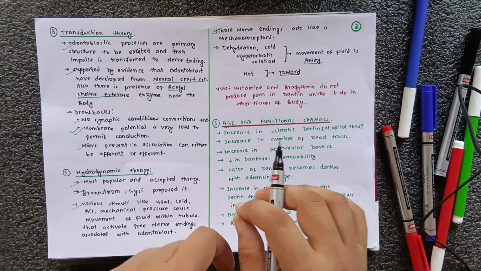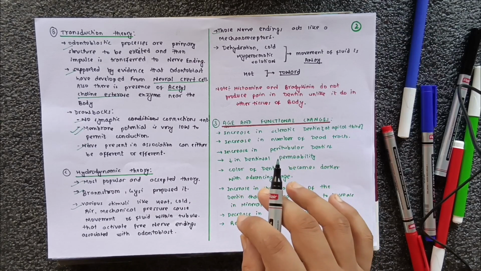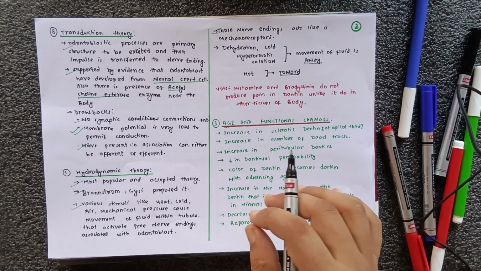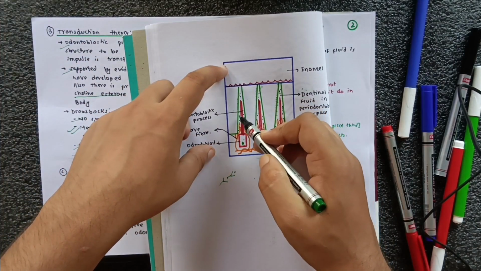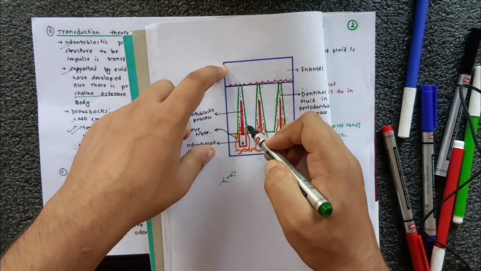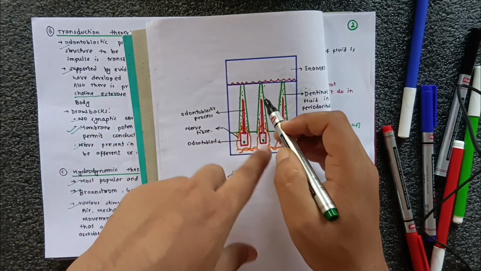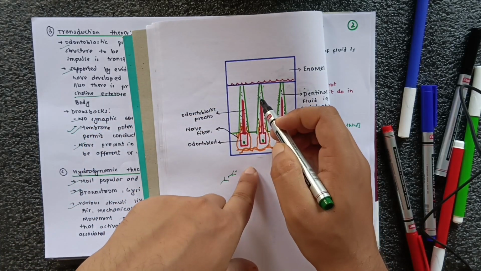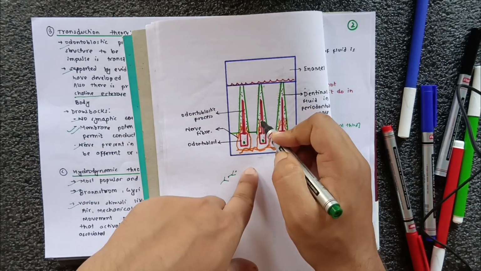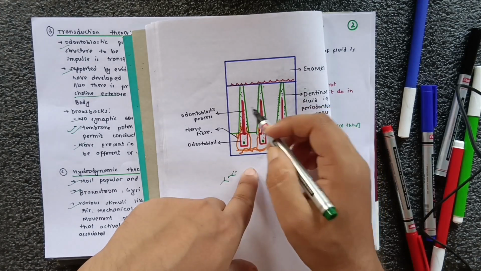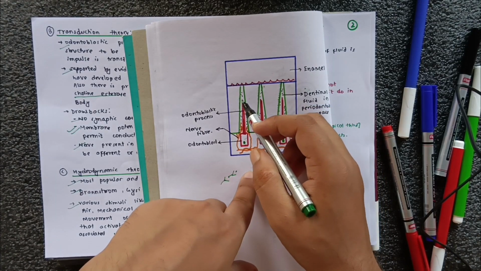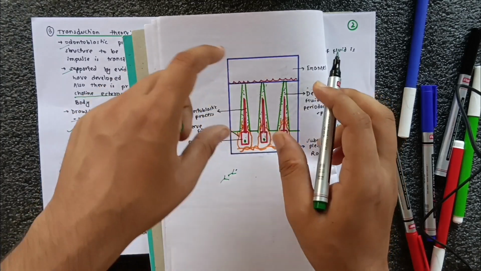This theory tells you that in the dentinal fluid, there is a high potassium and sodium content in the dentinal fluid present in the dentinal tubule. Those dentinal fluids are responsible for pain transmission. So there is a movement of the dentinal fluid in the dentinal tubule that causes the pain transmission. So that is a simple overview of this theory.